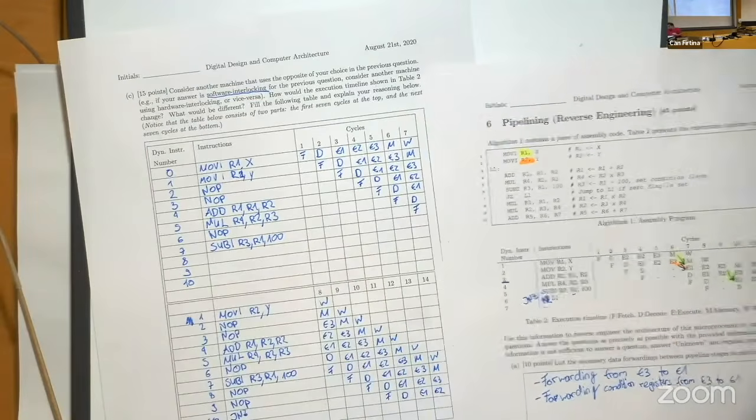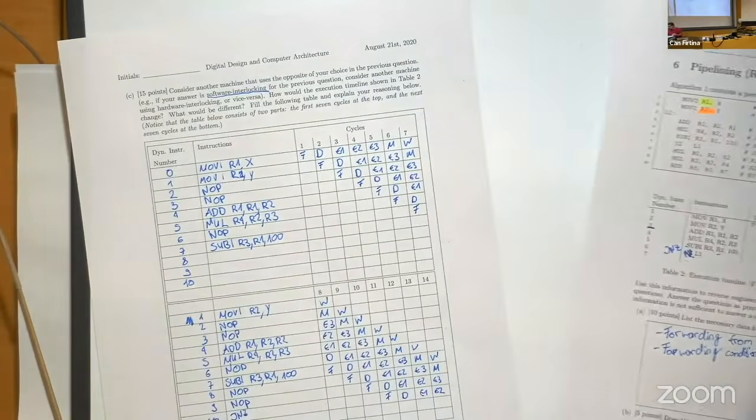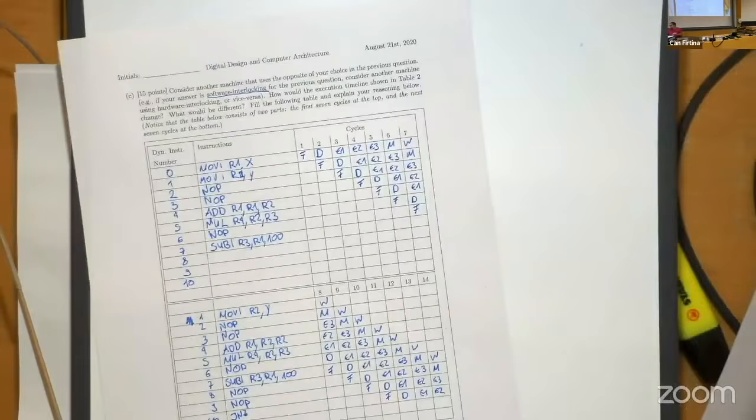So that's this exercise. Are there any questions here? No? Good. As you can see, this table is a bit boring, and the interesting part is probably where to insert the nops exactly. All right, so we need this result for the next sub-exercise.